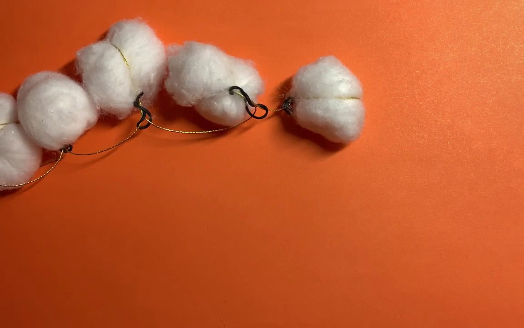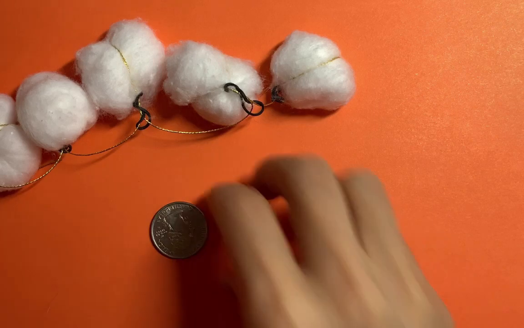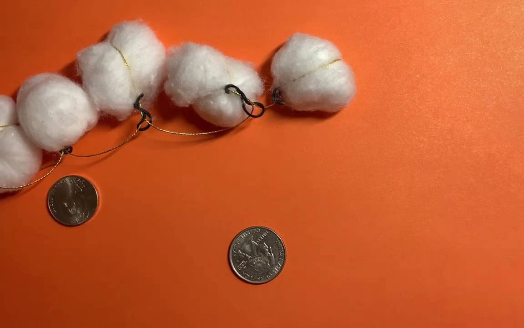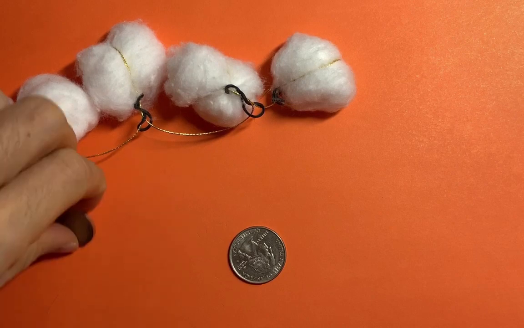Whoa. Okay, two heads again. Okay, look.